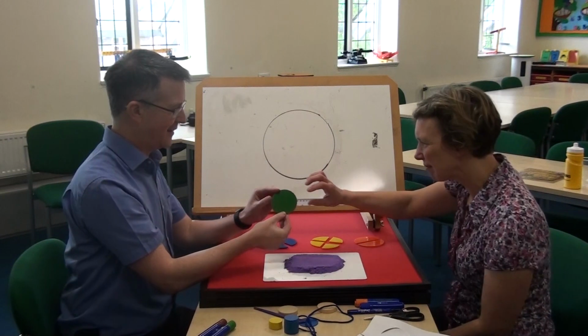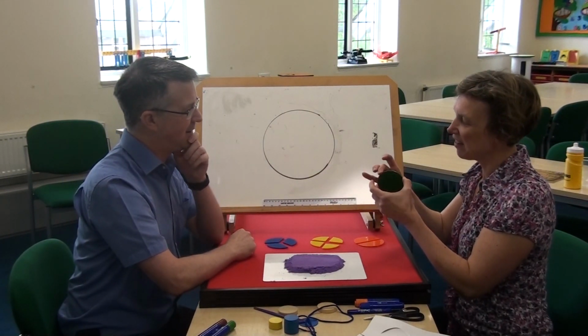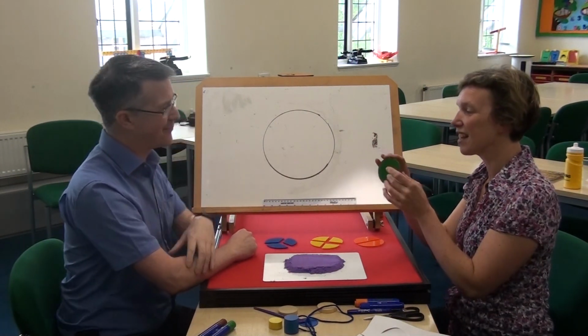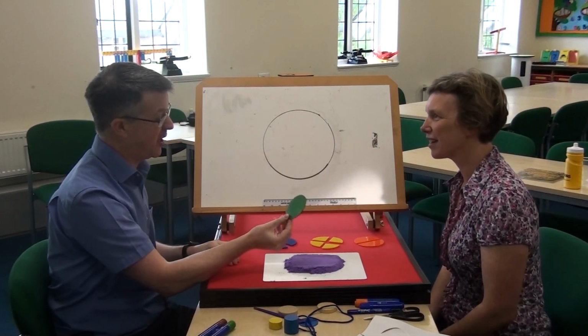Yes, but it's got a bit of depth. I can pick it up. I can see the depth there. So, strictly speaking, I think that's a cylinder. It's a very, very slim cylinder, but it's a 3D shape. So that's it, a 3D shape.